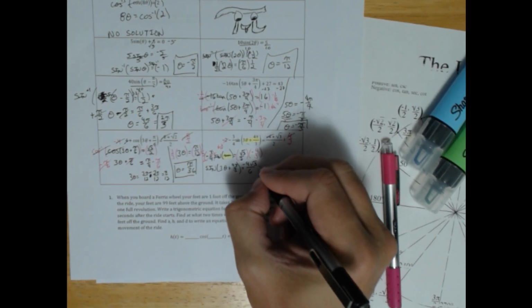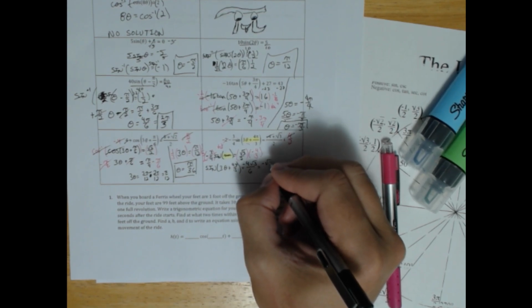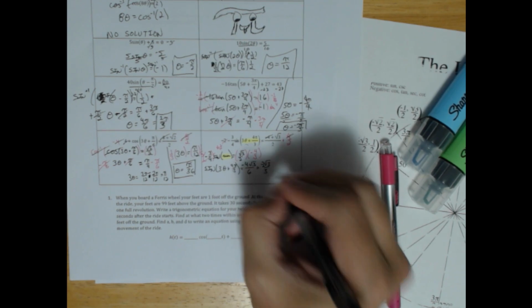Which then reduces to negative 2 root 3 over 3.